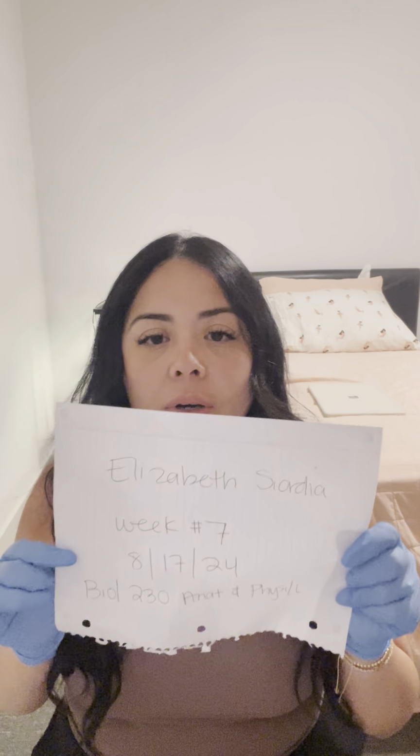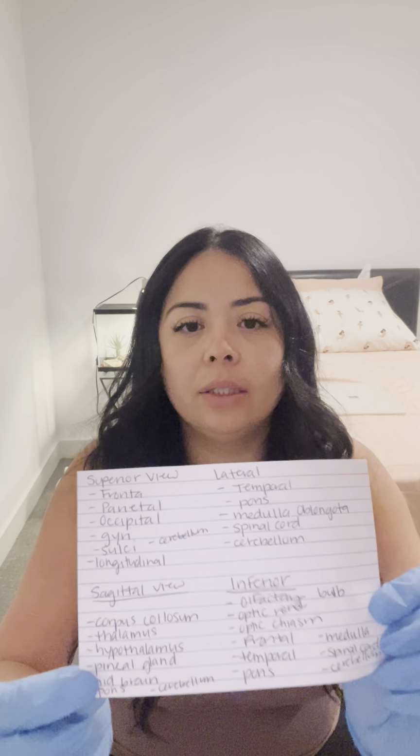My name's Elizabeth Ciordia, and we are currently in week 7 of Biology 230 Anatomy and Physiology 1, and it's August 17, 2024. I do have a little note card with the areas that we need to make sure to address.